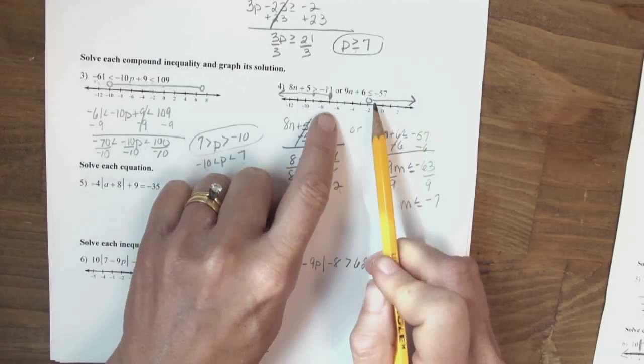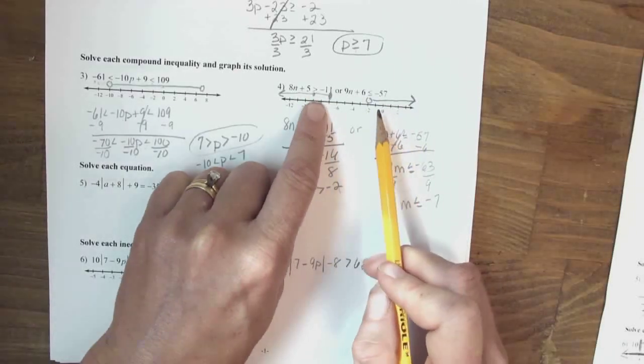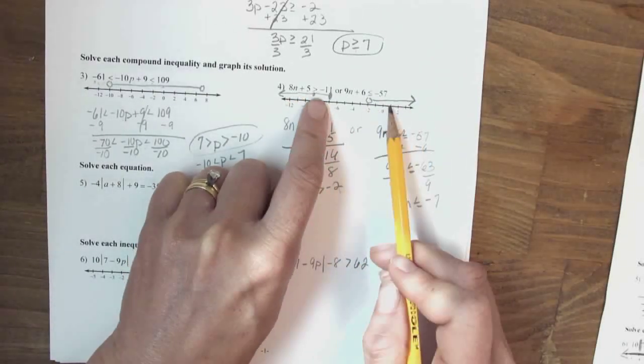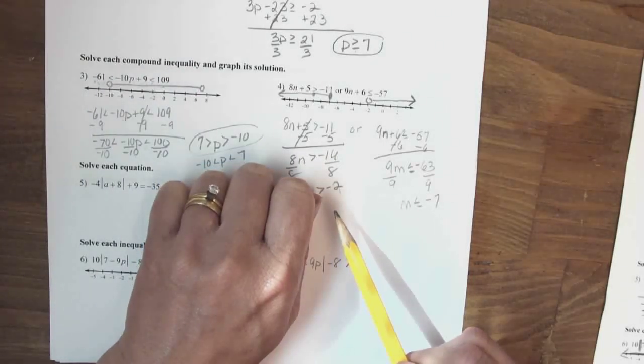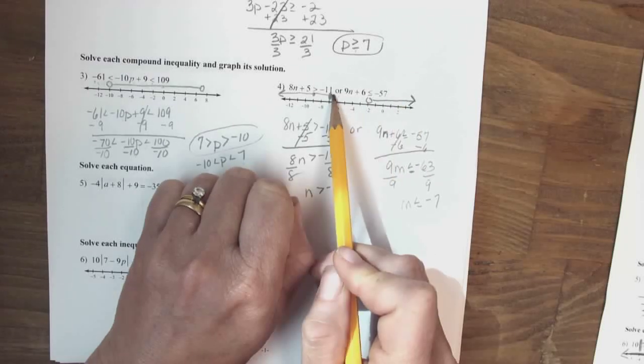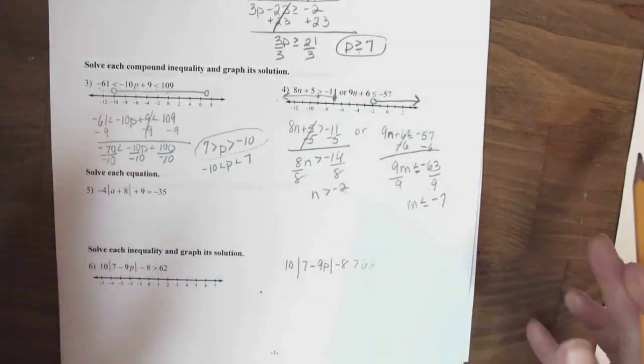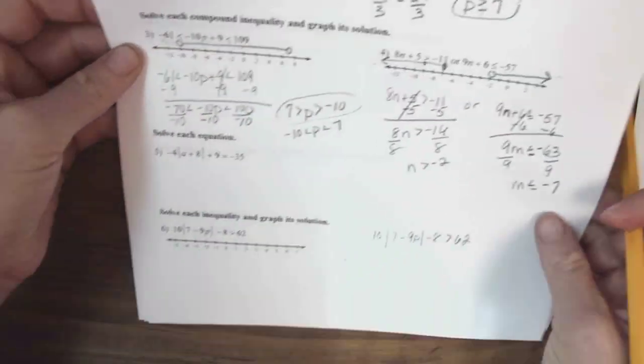This is your typical picture for an OR. They don't always have to look like this, but it doesn't matter if they overlap or not. Anything over here is an answer. Anything over here would also be an answer. So let's look at 5.